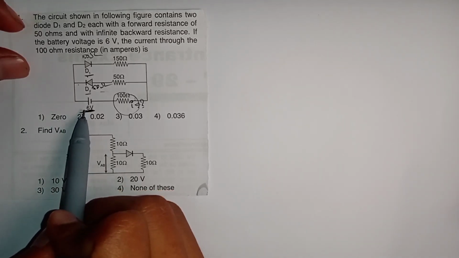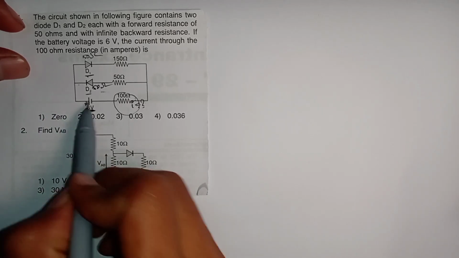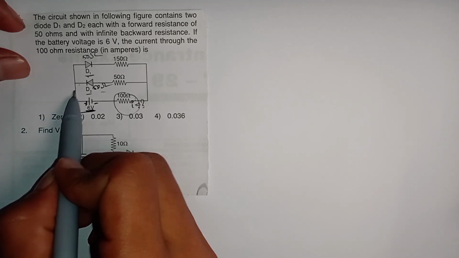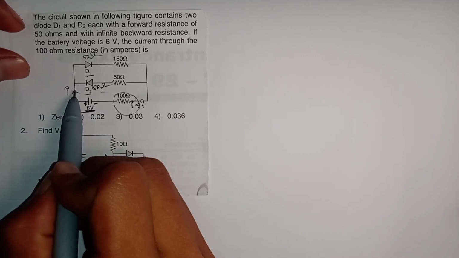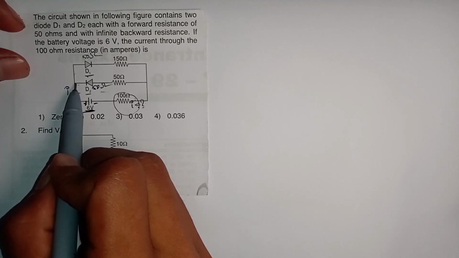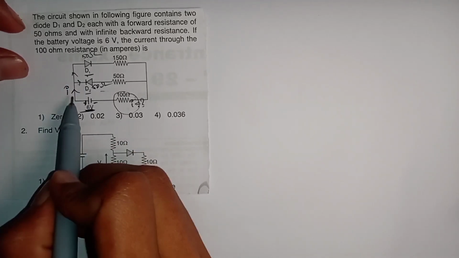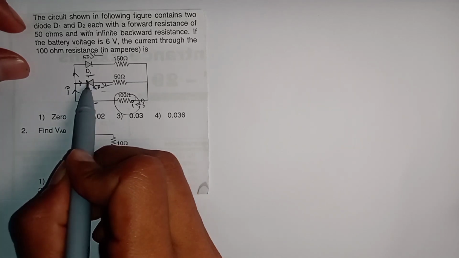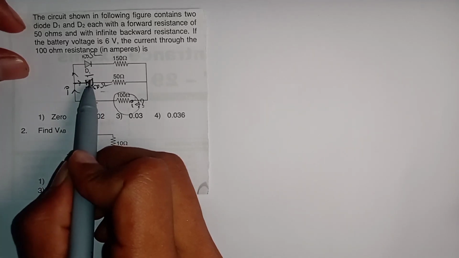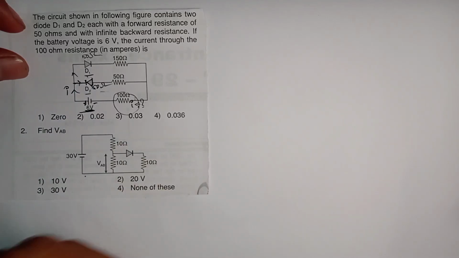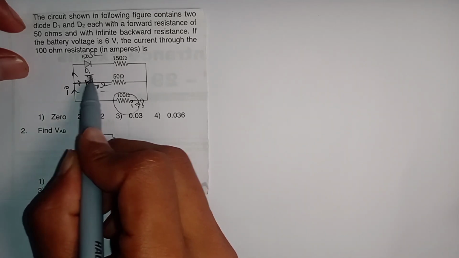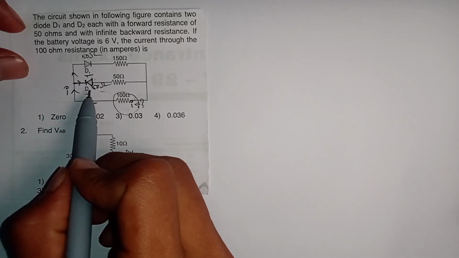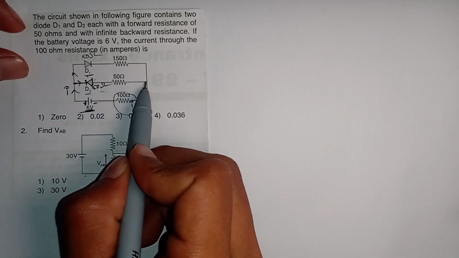Understand this circuit. This is the positive potential and this is the negative potential of the voltage. When current I flows, it can be distributed to both branches. But this diode is opposite to the ongoing current, with infinite resistance as told in the question, so the current will not flow through it.